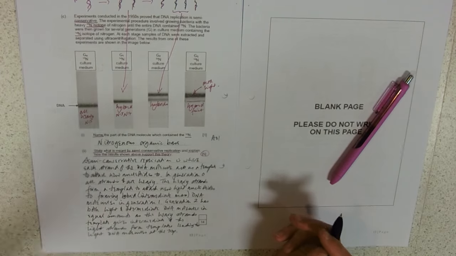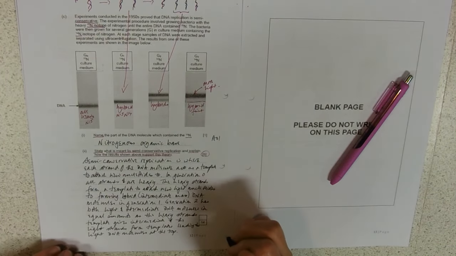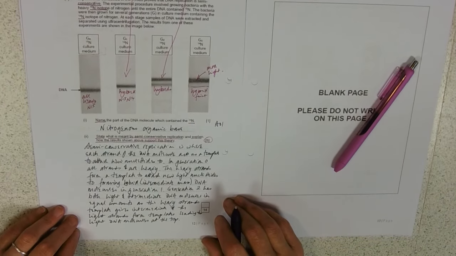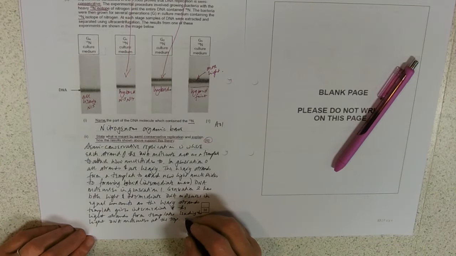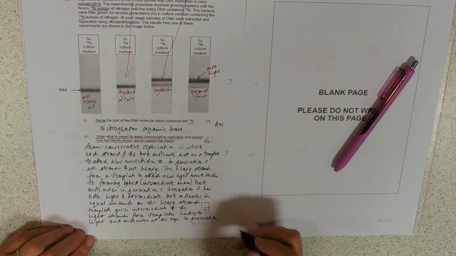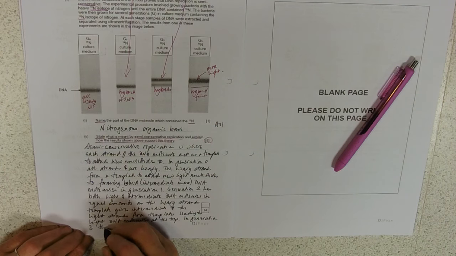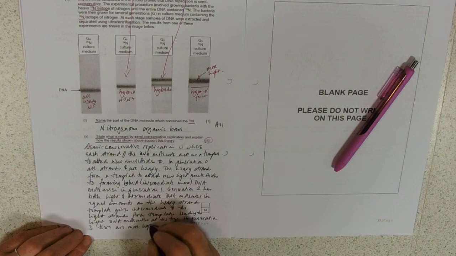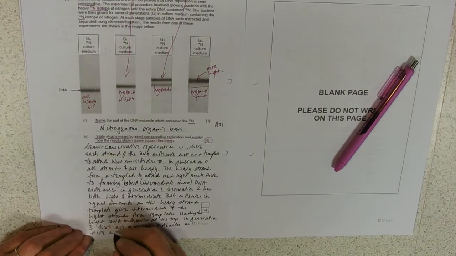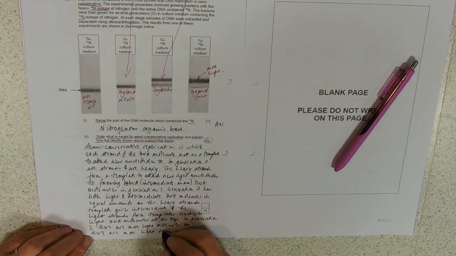Crikey! So, last generation, generation 3. We're running out of space on there as well. I'm just going to move that up a bit. In generation 3, there are more light molecules as there are more light template strands.